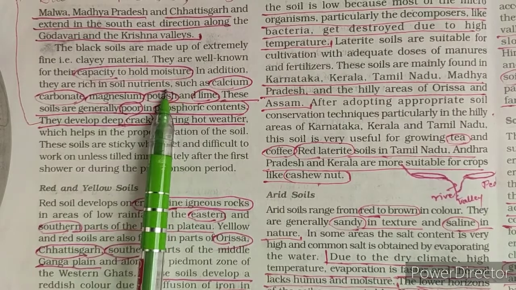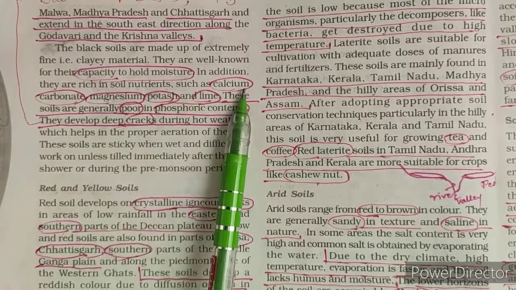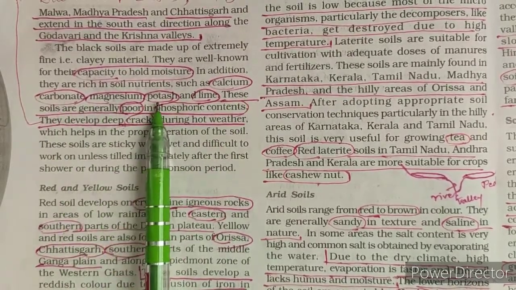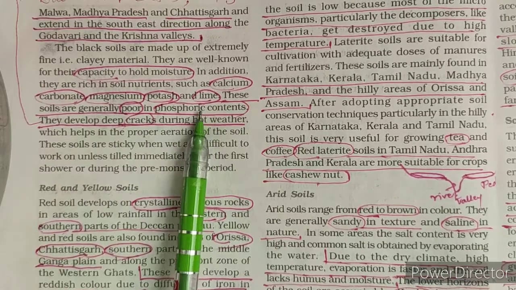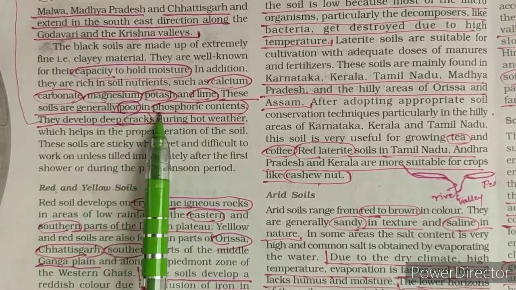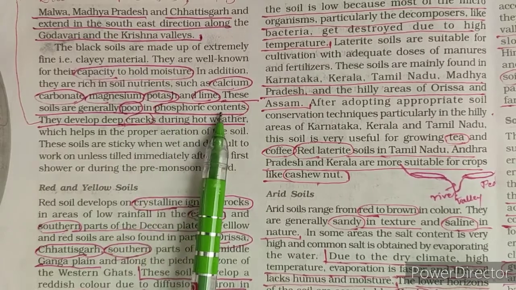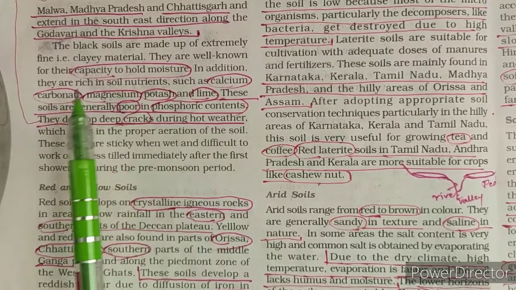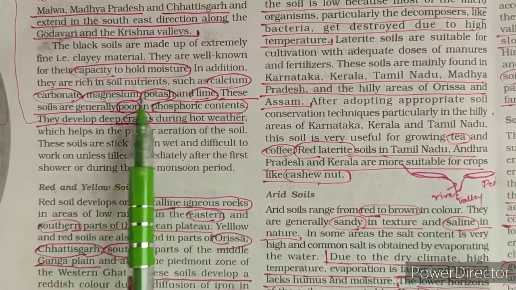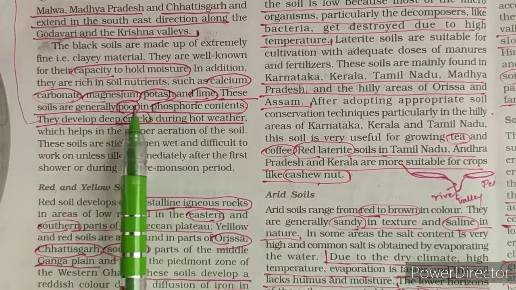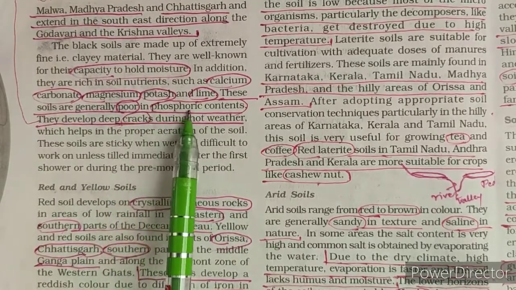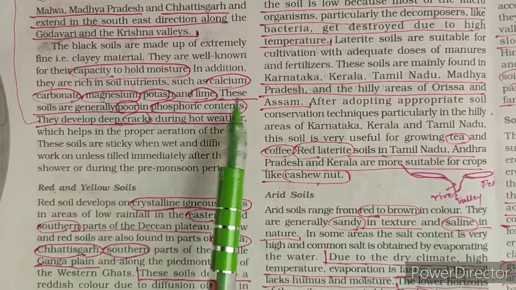The nutrients found in this soil are calcium carbonate, magnesium, potash and lime. This soil is poor in one particular nutrient, that is phosphoric content. So it is rich in calcium carbonate, magnesium, potash and lime, but poor, meaning there is no or low quantity, in phosphoric content.